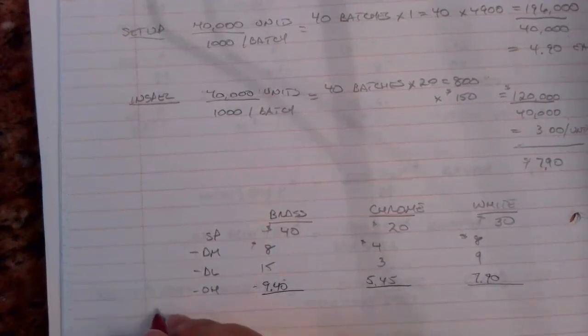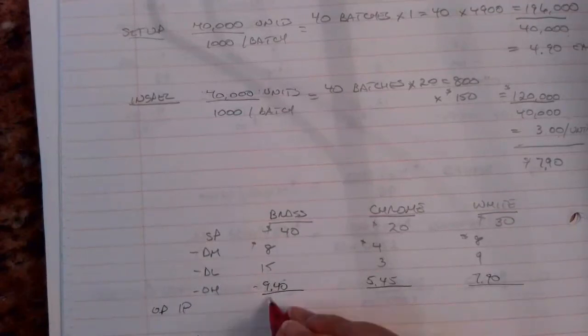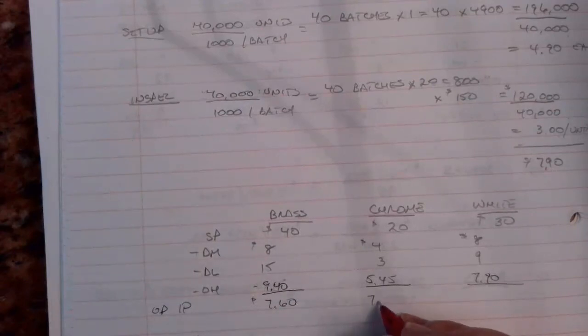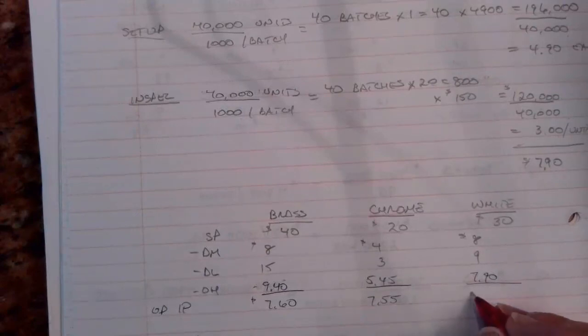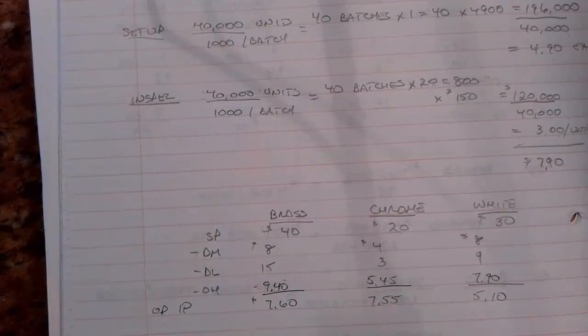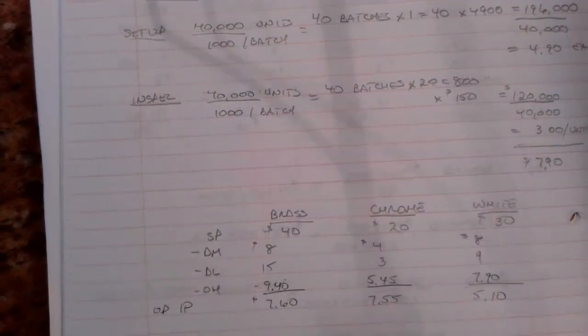Okay, so that gives us an operating profit. Operating profit is $7.60, $7.55, and $5.10. Okay, this is using ABC.